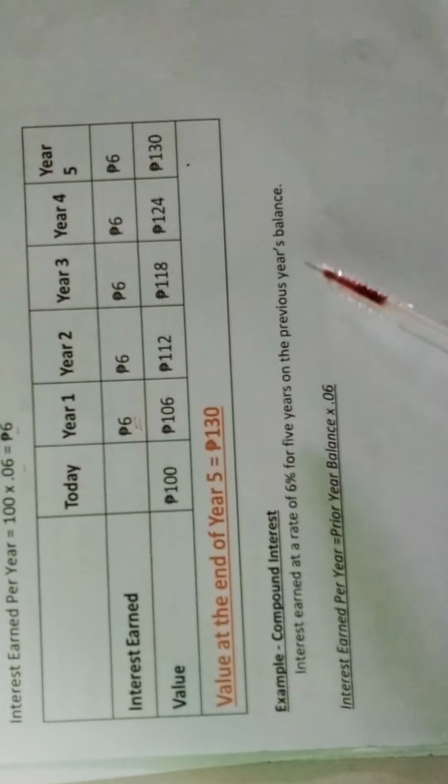Let's proceed. Example: interest earned at the rate of 6% for 5 years on the previous year's balance. Interest earned per year is equal to the prior year's balance times 0.06, or 6%.